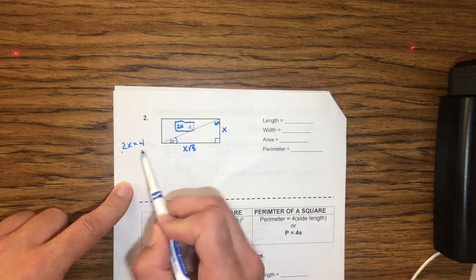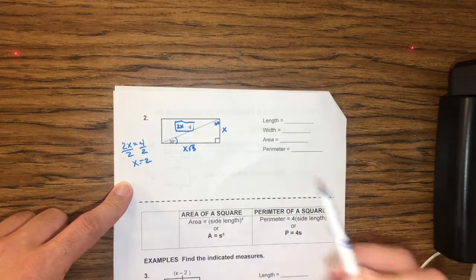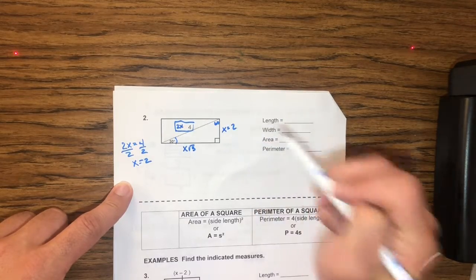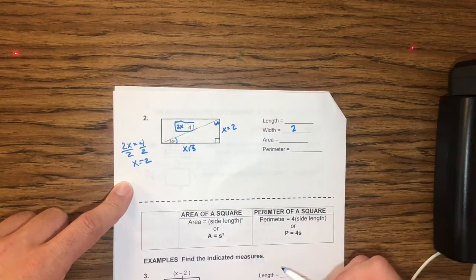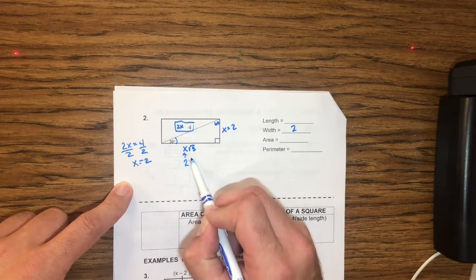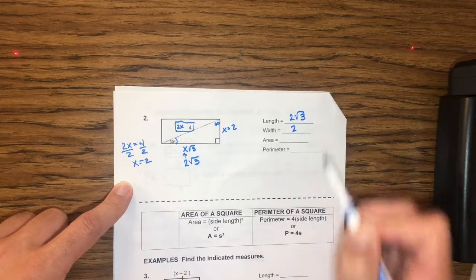Solve for x. What do you got to do? Divide by 2. X equals 2. So we got that. So that tells us right here that the width is 2. The length, we go plug that 2 in, and we have 2 square root of 3. So the length is 2 square root of 3.